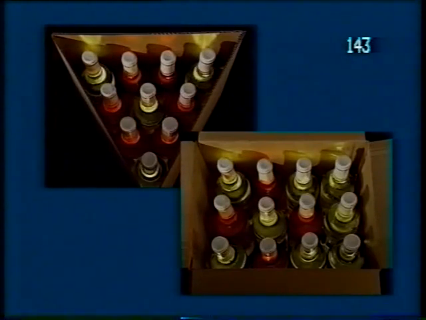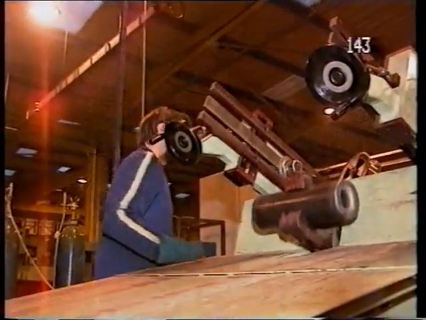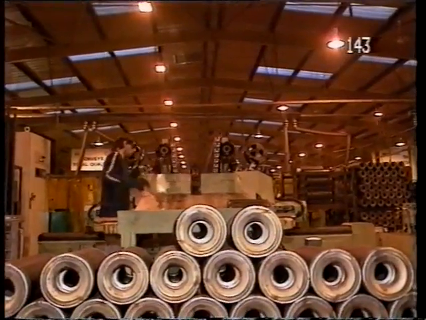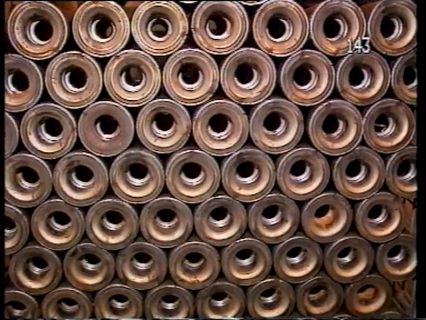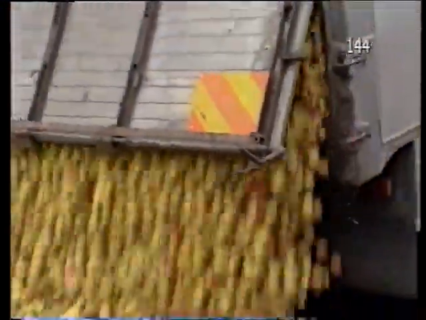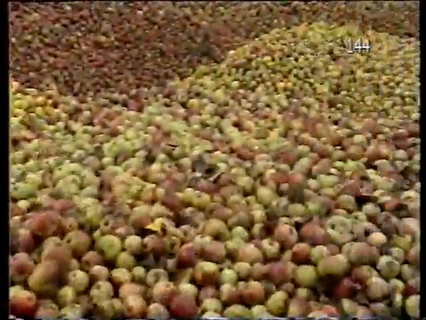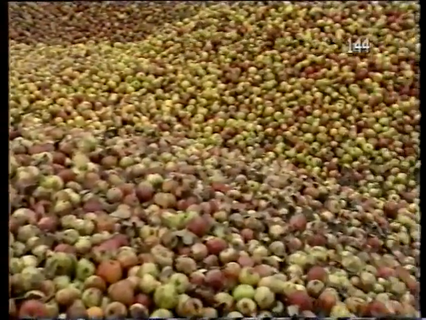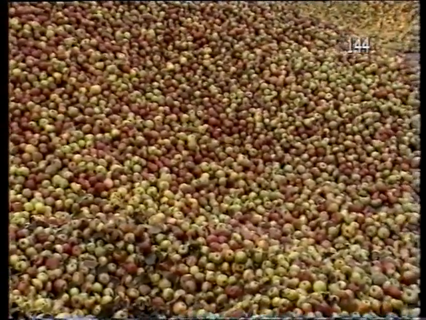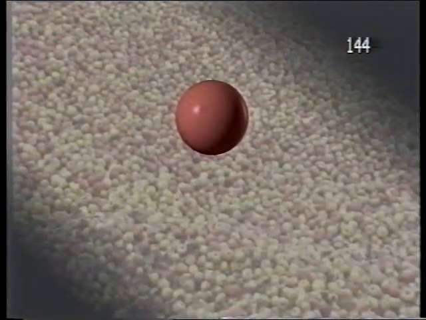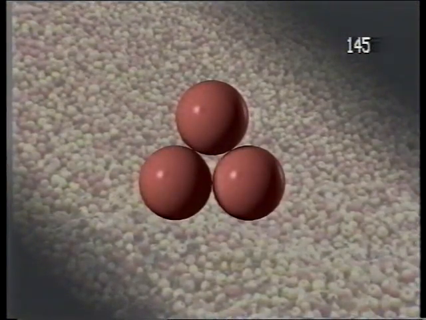But is there a closer packing with different shapes? With cylinders, each touches 6 neighbours on its curved surface, and possibly a further 2 neighbours in the layers above and below on its flat surface. This makes a total of 8 neighbours in all. But it is possible to have shapes that pack more closely. In this pile of apples, most of the apples have more than 8 possible contacts. To make it easier to see what's going on, let's replace the apples with equal-sized spheres. We can assemble a layer in a triangular arrangement, just like the circles in 2 dimensions.